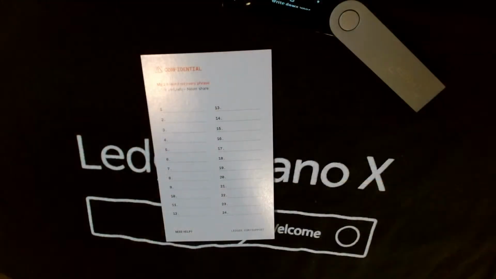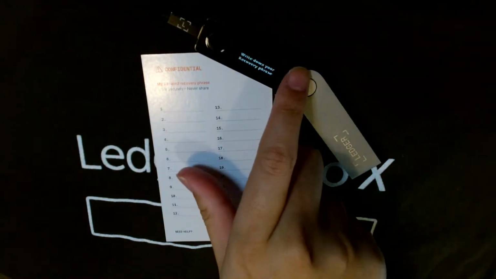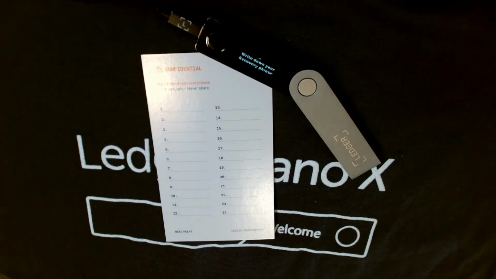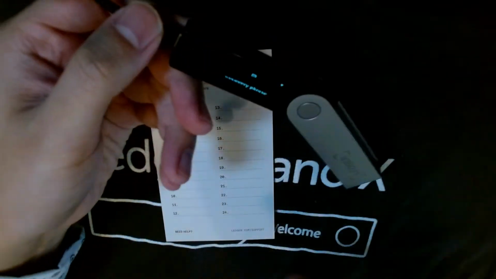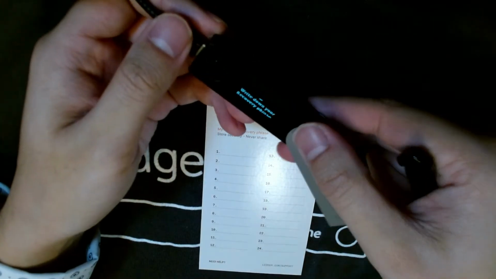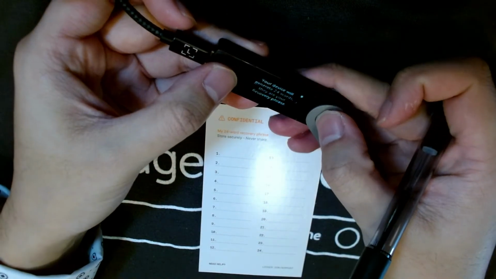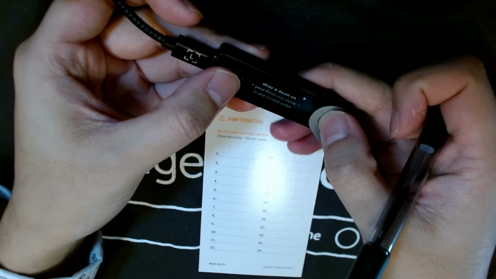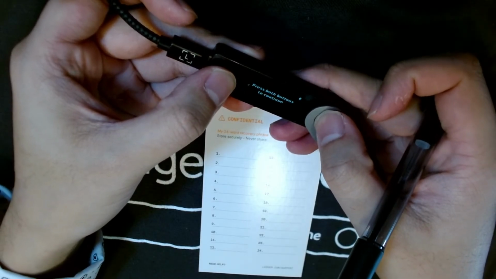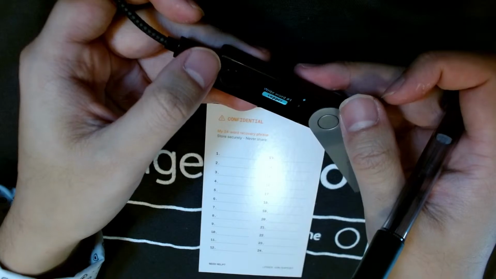Now let's get back into the recovery phrase. Like I said, we're going to write down a recovery phrase and we're only going to write it down on this piece of paper, okay? Obviously, when I write it down, this recovery phrase is exposed to the internet, so don't use it, okay? So press both buttons to continue.